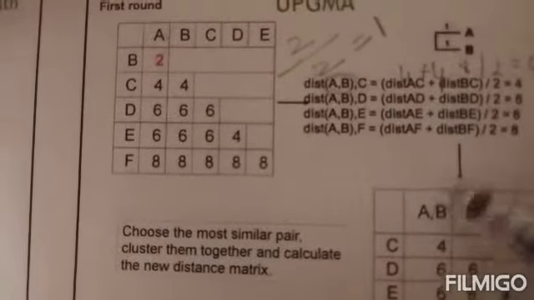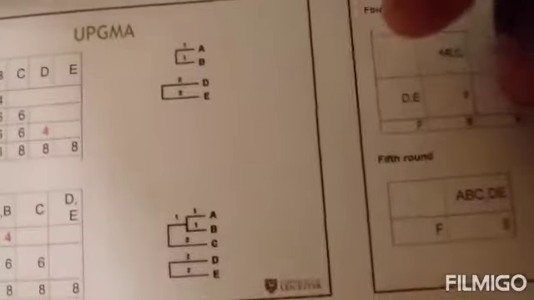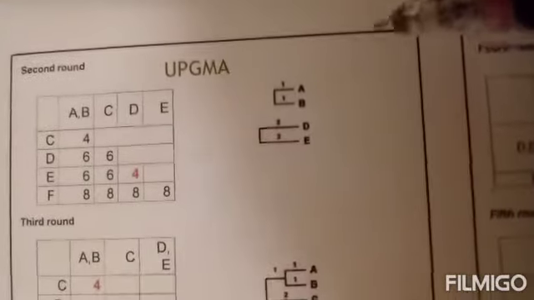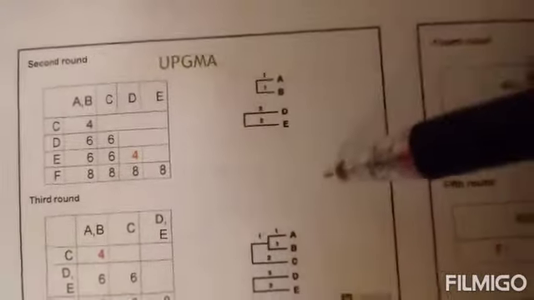For this one it is 6, 6, 8. The other values for C and D, I would take from this matrix and fill them in. Based upon this, the UPGMA is constructed for the second and third rounds, and then finally you get this tree.